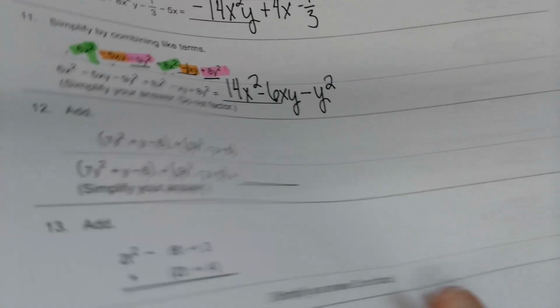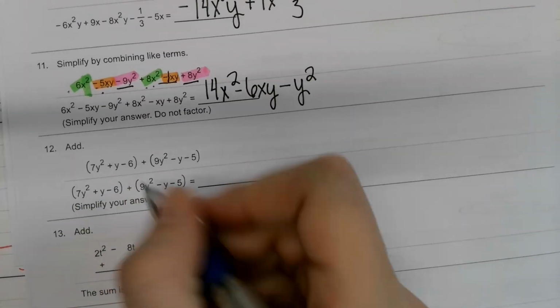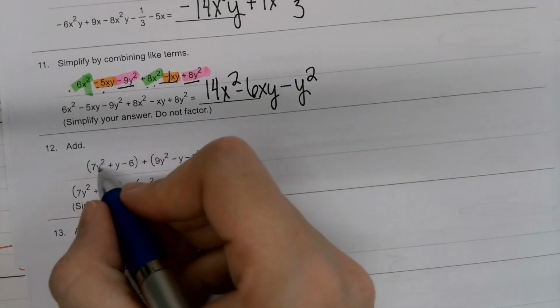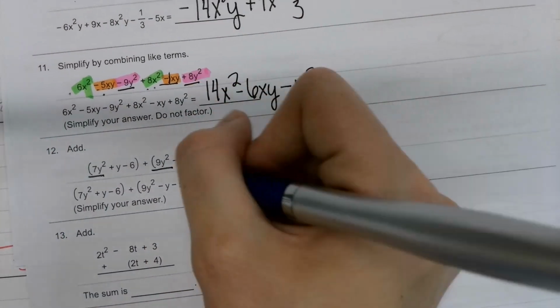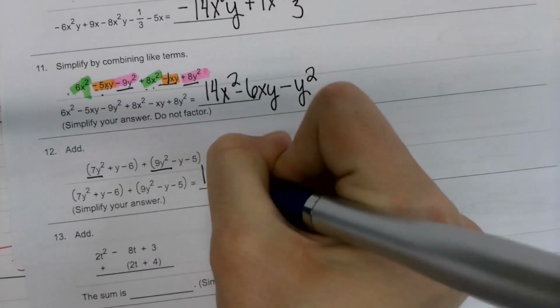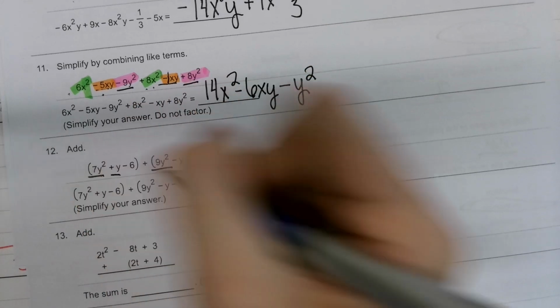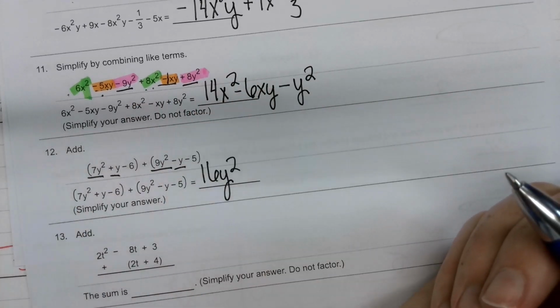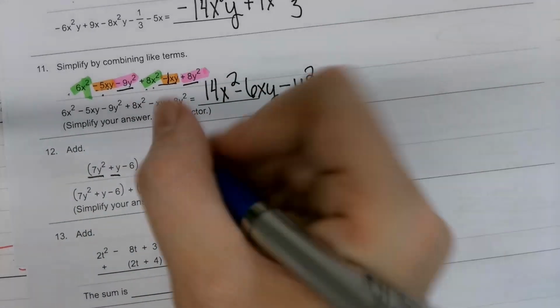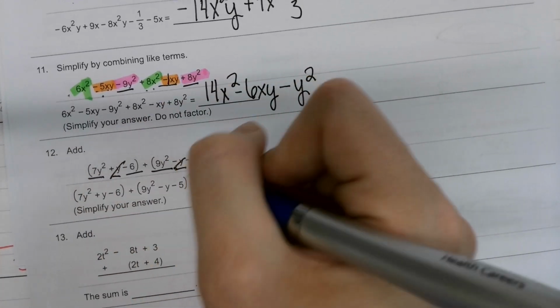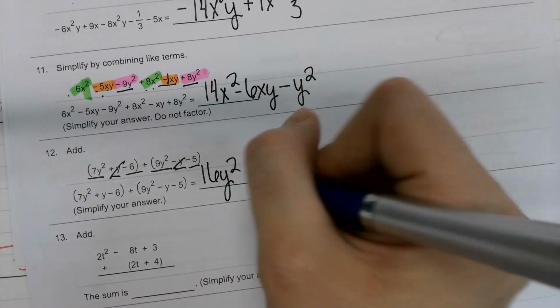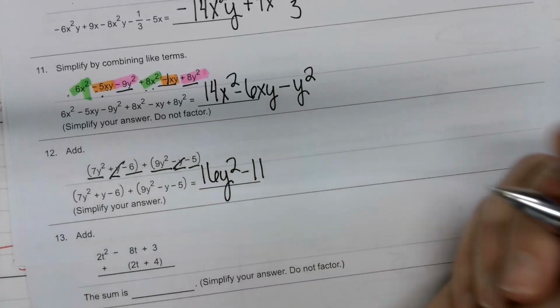Operations. So since we're adding, we're okay. So 7y squared plus 9y squared. So that would be y subtract y. 1 subtract 1 is 0. Negative 6 subtract 5 would be negative 11.